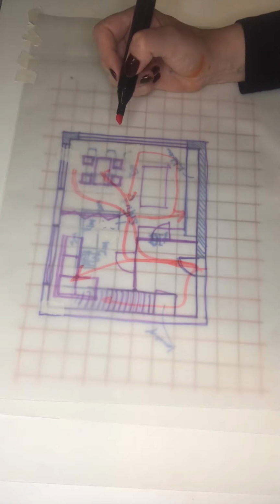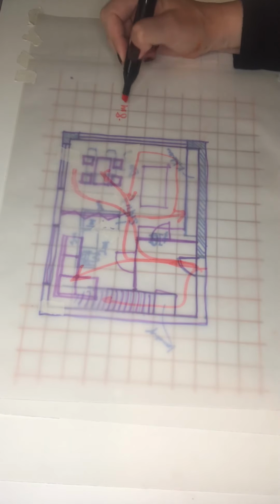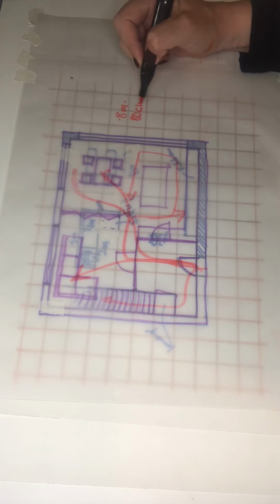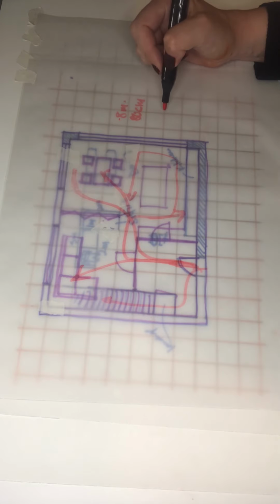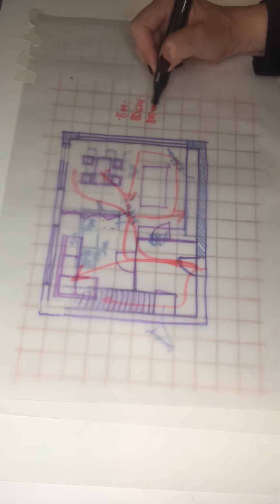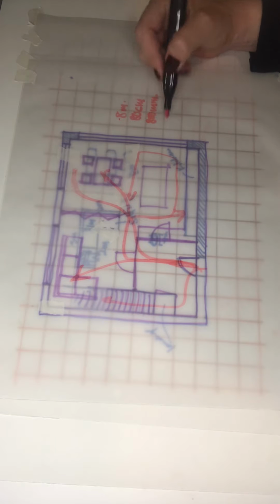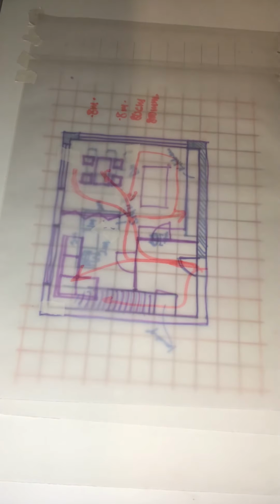Now, as a rule of thumb, the width of this is 0.8 of a meter, or 80 centimeters, or 800 millimeters. So I'm going to just put it in as 0.8 of a meter for argument's sake.